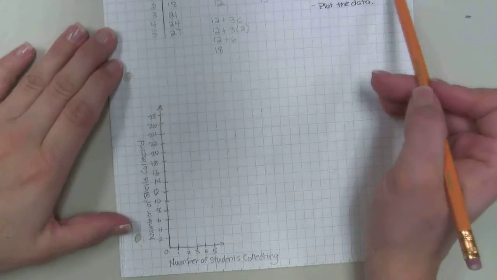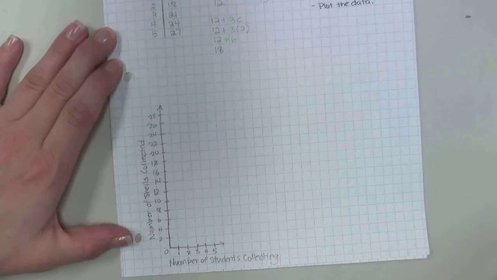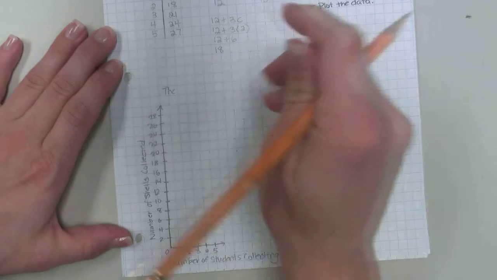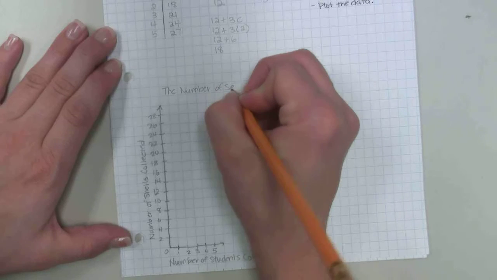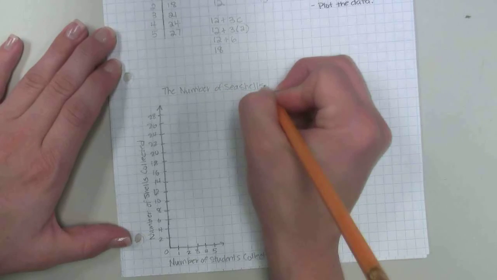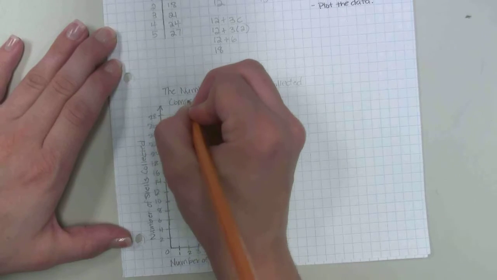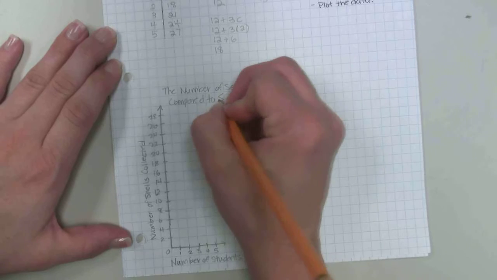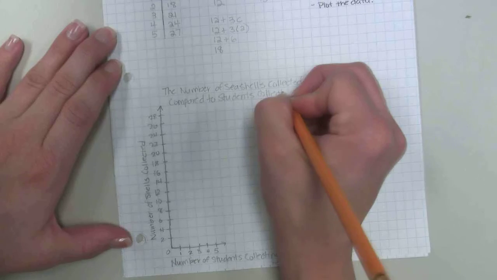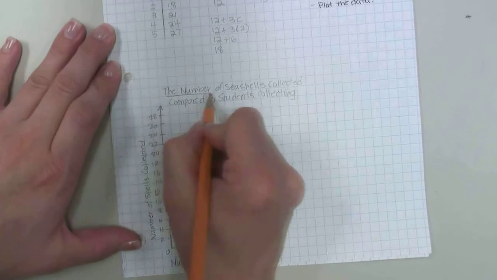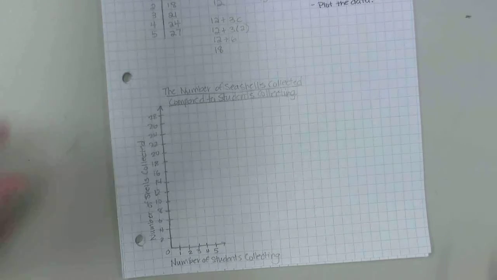We need to now create a title for our main graph. So our title for our main graph could be the number of seashells collected compared to students collecting. I'll underline my title, make sure it's written nice and neat. And then the very last step is for us to plot our data.